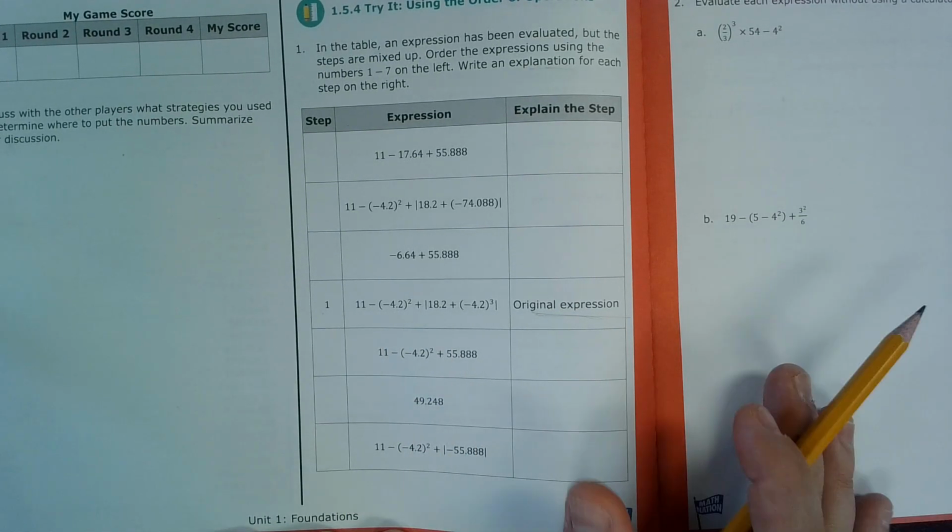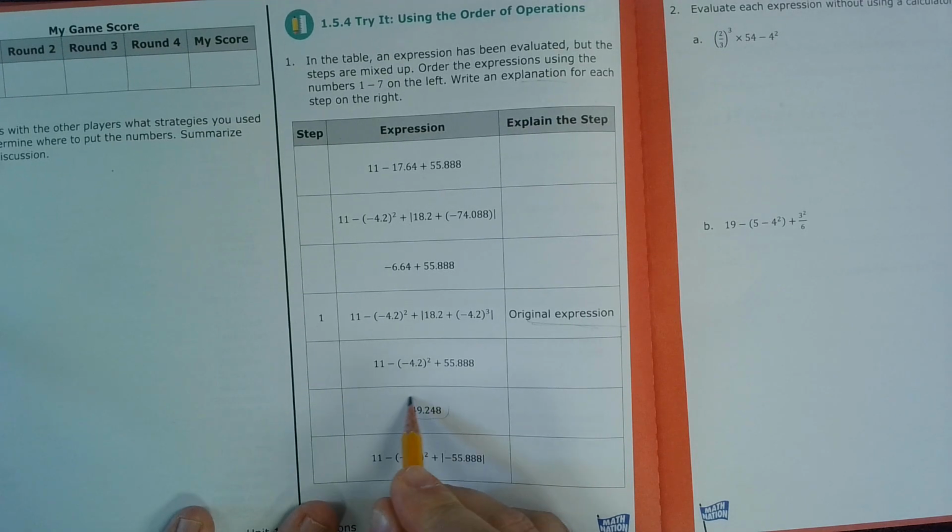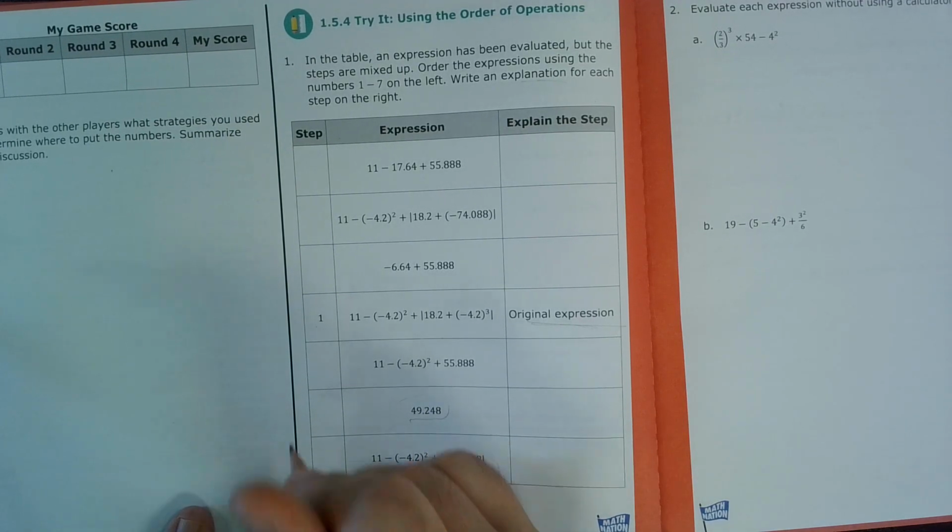Little trick, and a lot of you folks told me in class you like to work backwards. You can work this forward or backwards. It doesn't matter as long as it's right. But notice, this is just a number. This is the answer. So that's number 7.